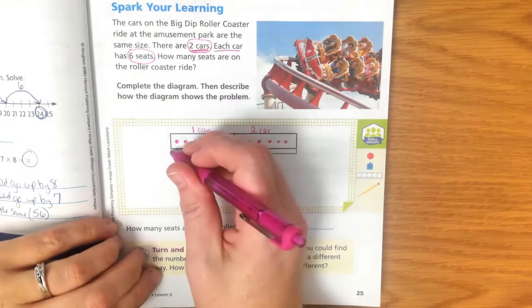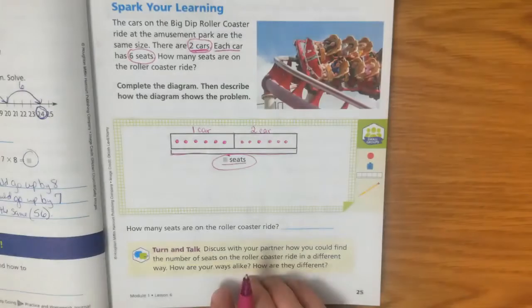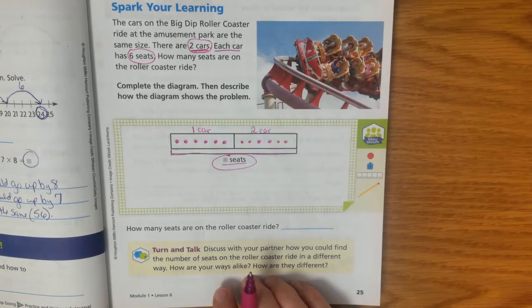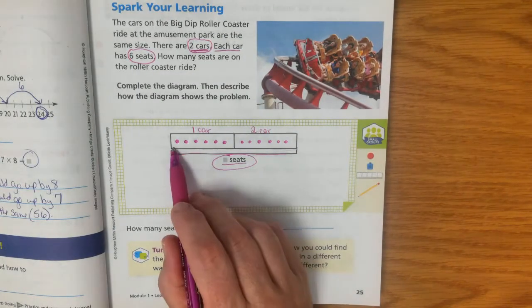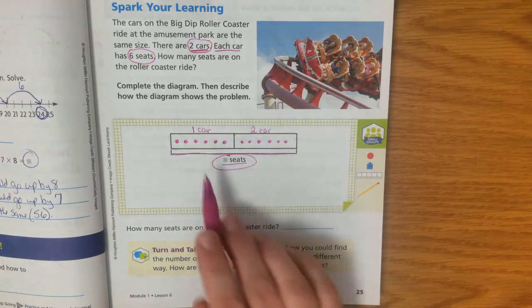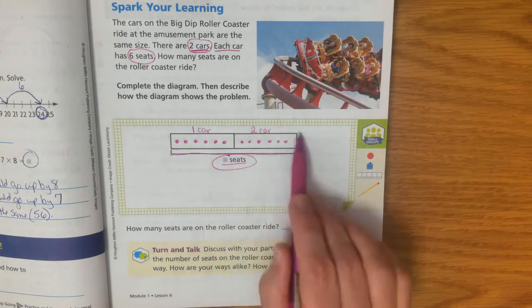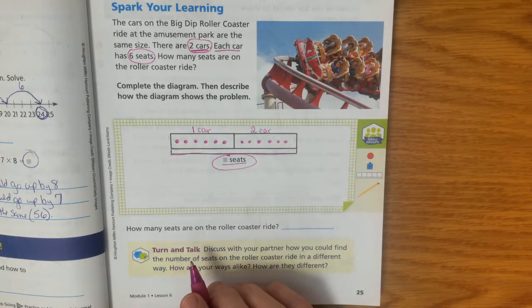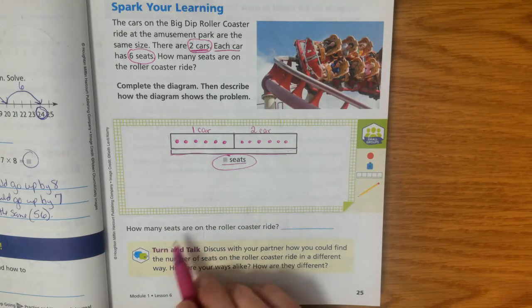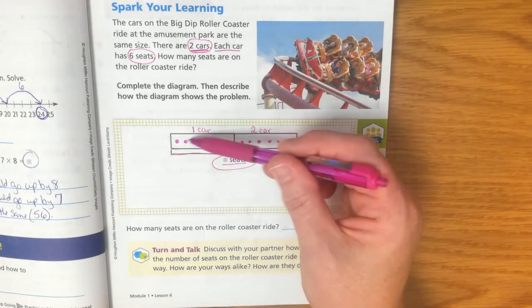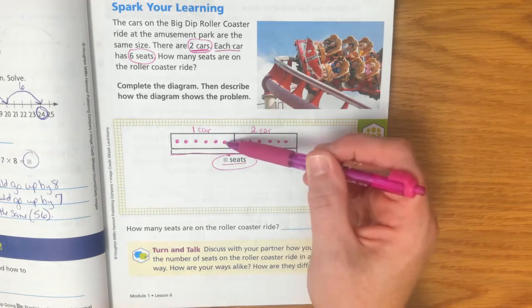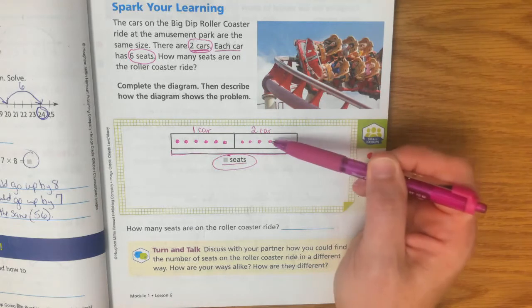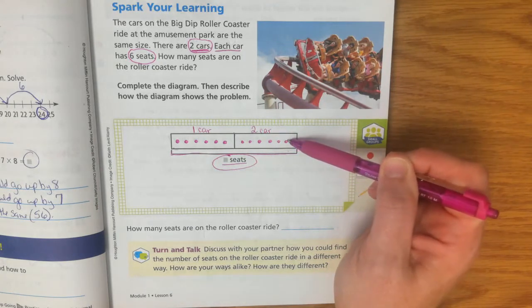So this is going to give me how many total seats I have. How many are all together? Well, if each section is 1 car, and there are 6 seats in each one, that means I have 1, 2, 3, 4, 5, 6, 7, 8, 9, 10, 11, 12.